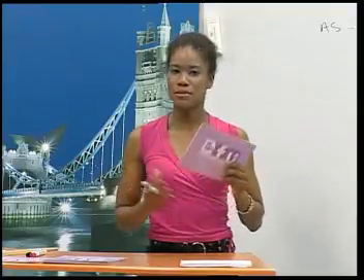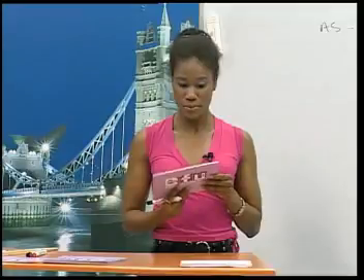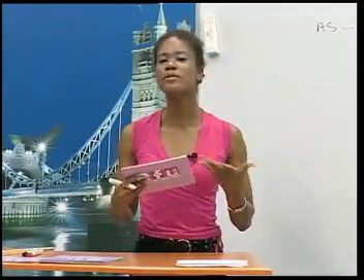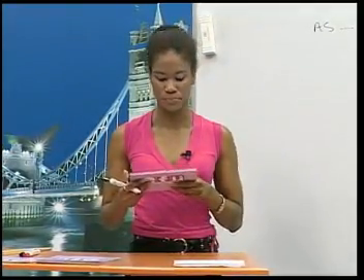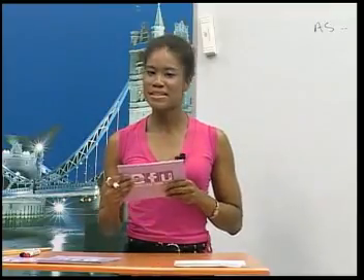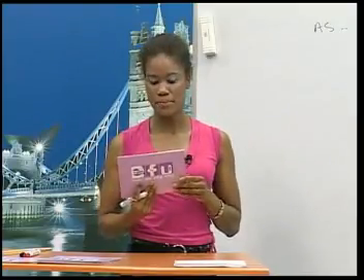So, what did you notice about adverbs? Well, since adjectives describe nouns, we can understand that adverbs describe verbs. Okay, they give us more information about the verb. An adverb tells us how a person does something or how something happens, and many of them end in Y.